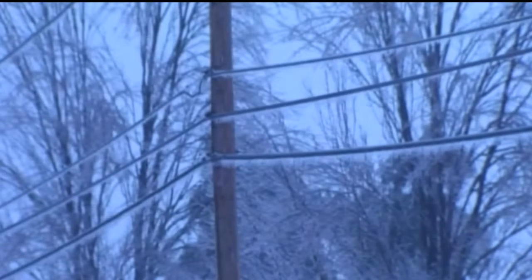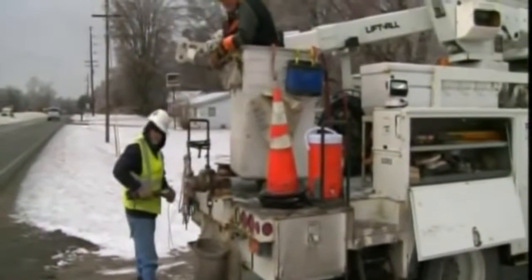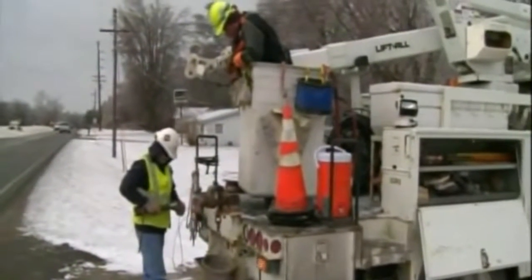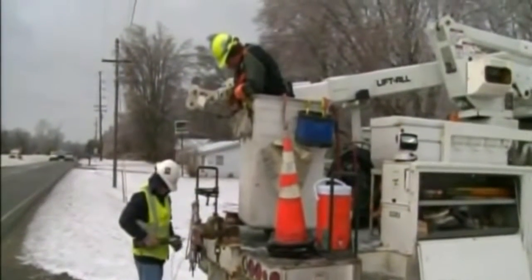Starting with mutual aid agreements with many other utilities, including Hydro One, right across the province. We have mutual aid or mutual supply agreements with our vendors, so that if we or any other utility has a shortfall of material such as poles, transformers, conductor, they have emergency supply procedures where they'll actually reroute supplies that are in normal production to the emergency areas.